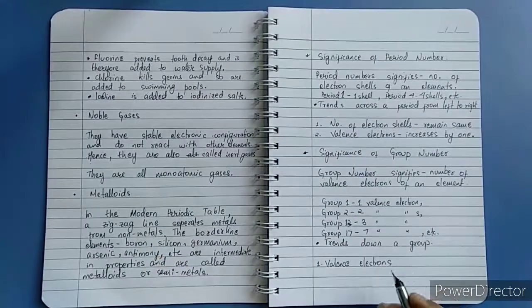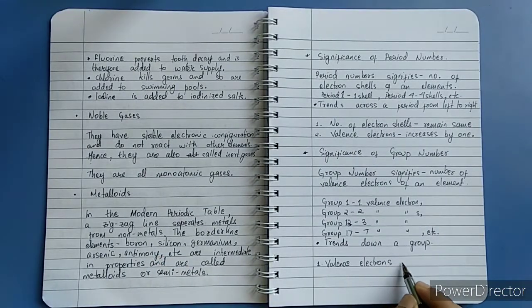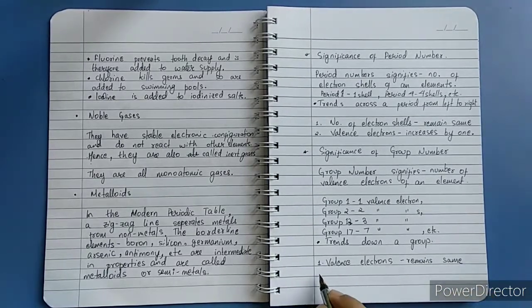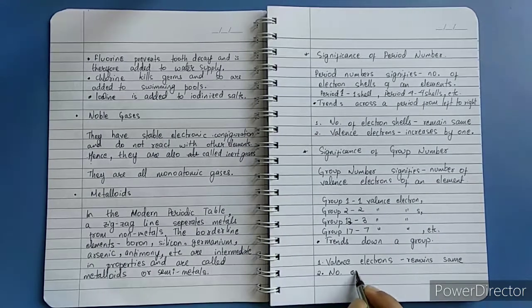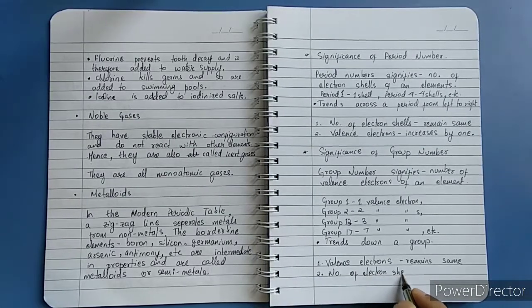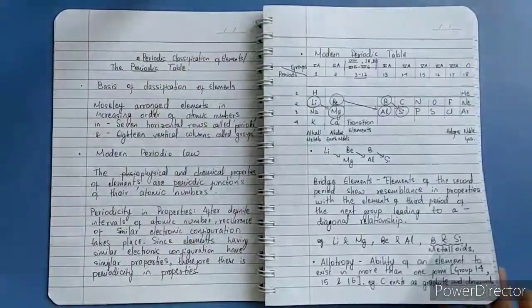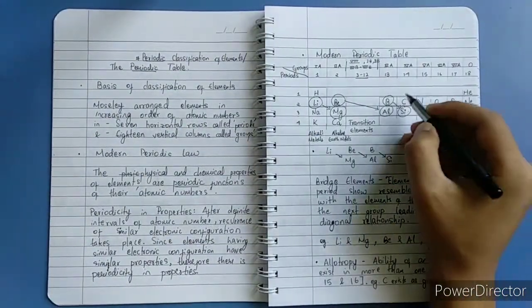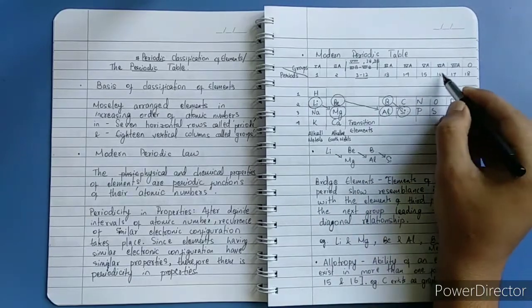So the number of valence electrons remains the same. And number 2, number of electron shells. Say we take group 16.